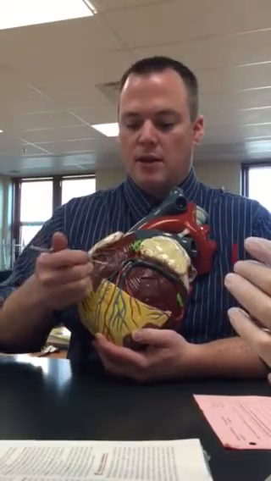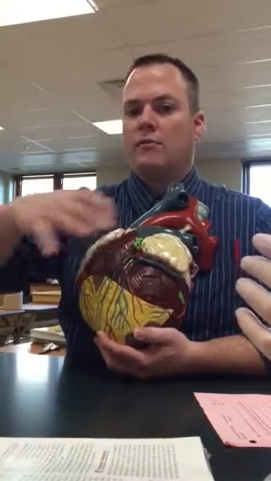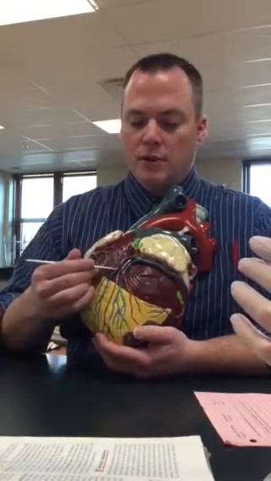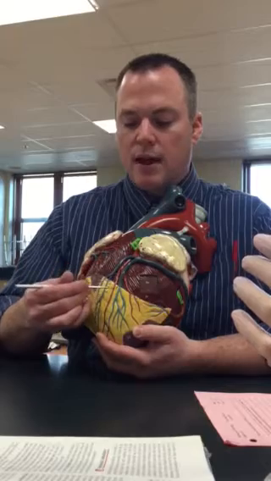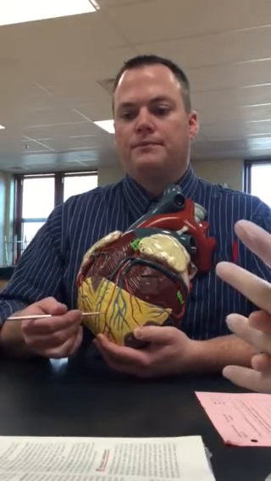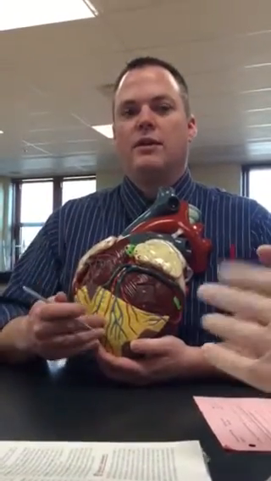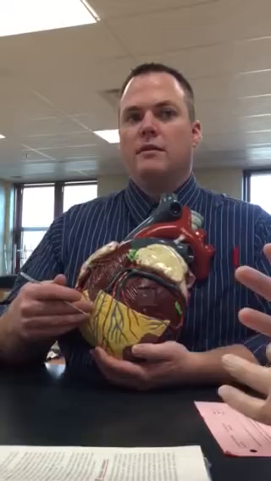Now remember we said that there's this little trench that these arteries have to go through so they don't stick out too far and get subjected to friction. So what's the trench that this anterior interventricular goes down? It's also down the front, so it's going to be anterior. It's also between. Interventricular sulcus.